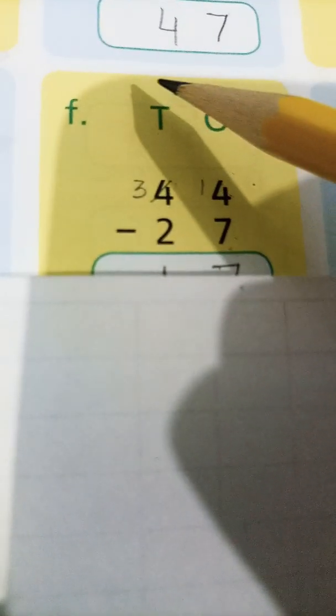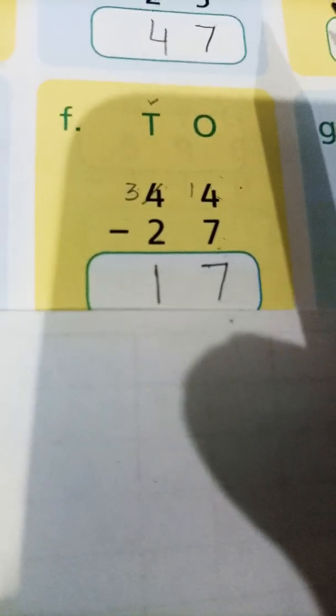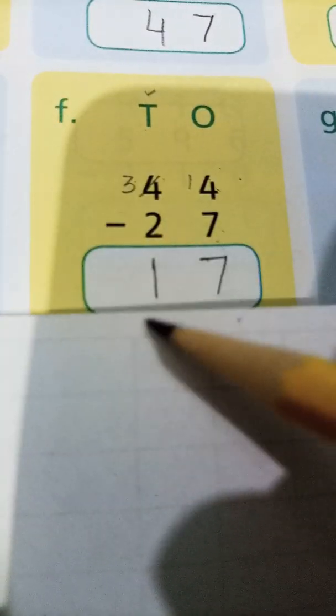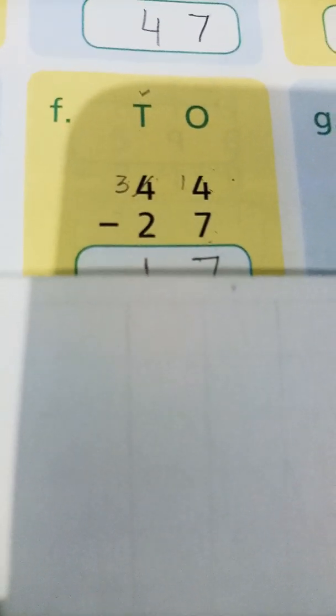And now we will subtract the tens column. When we subtract 2 from the number 3, we get our answer, that is 1. So the subtraction of 44 and 27, our answer is 17. Next is our part G. We will subtract 48 from the 83. We can't subtract 8 from the 3.